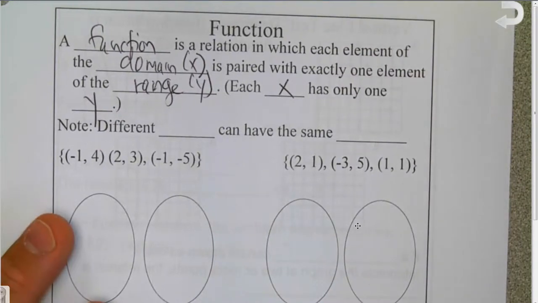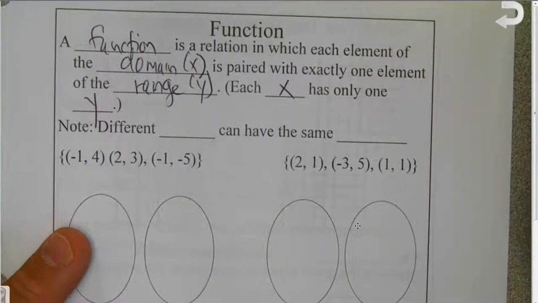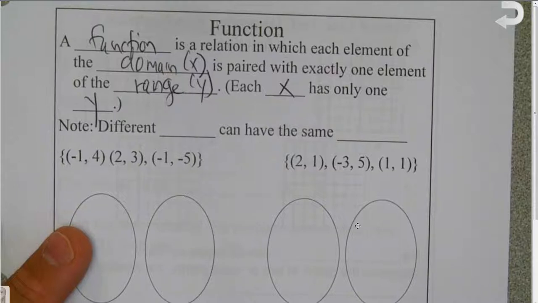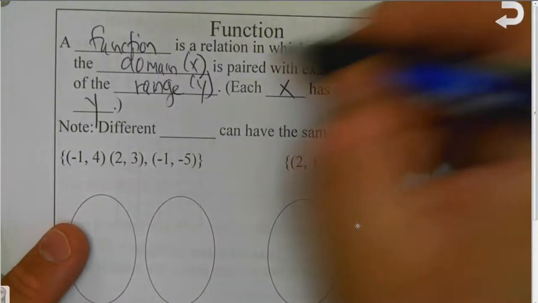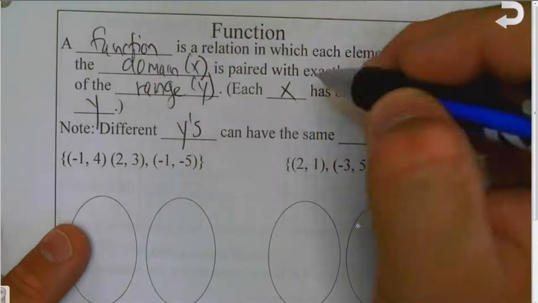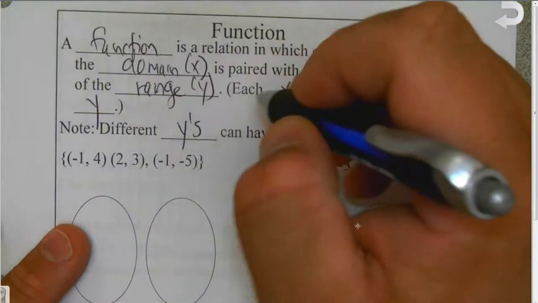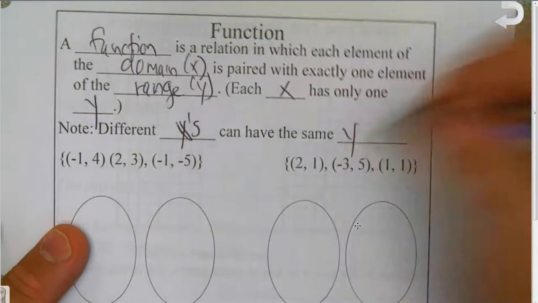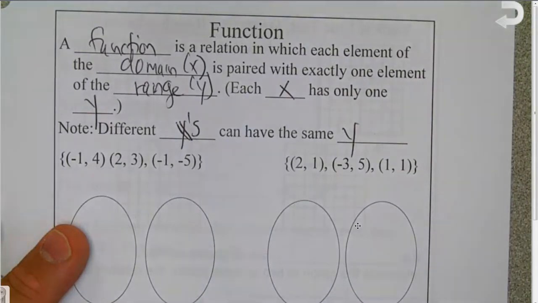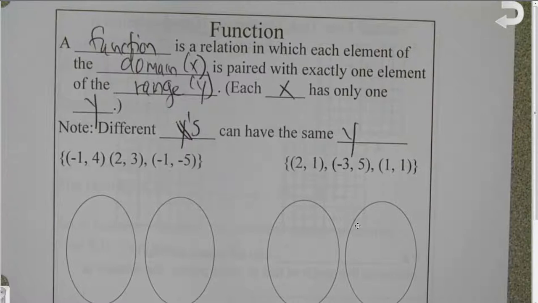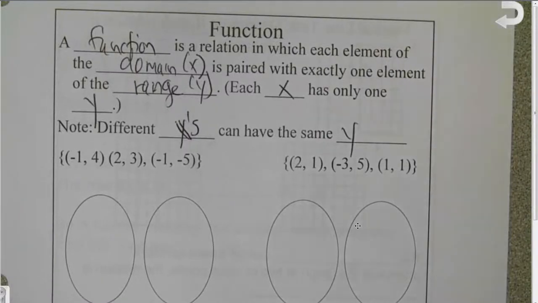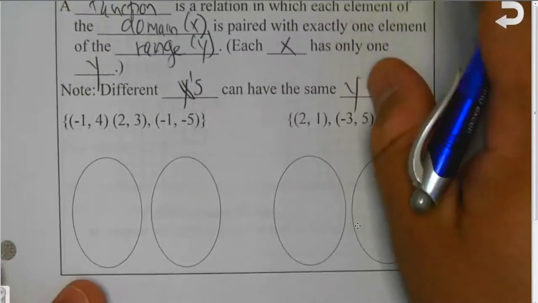Okay? Different y's can have the same x. No, different x's can have the same y. So, we don't want our x's to cheat.